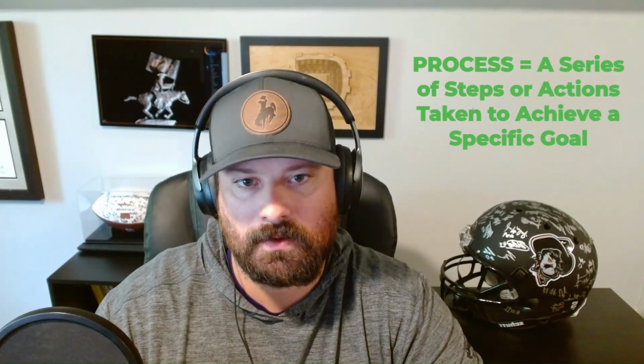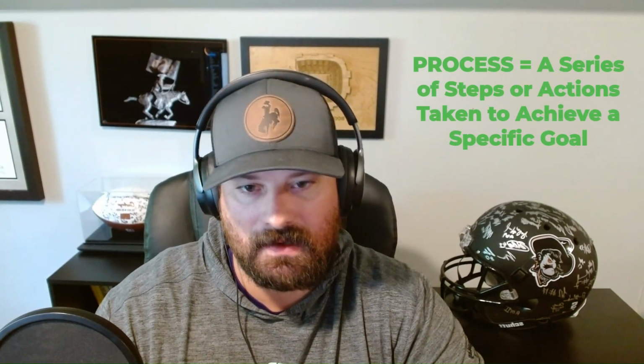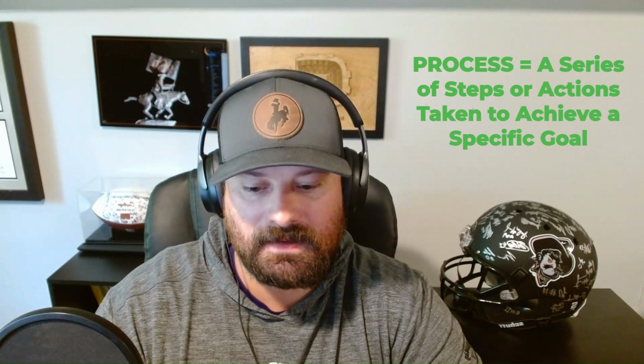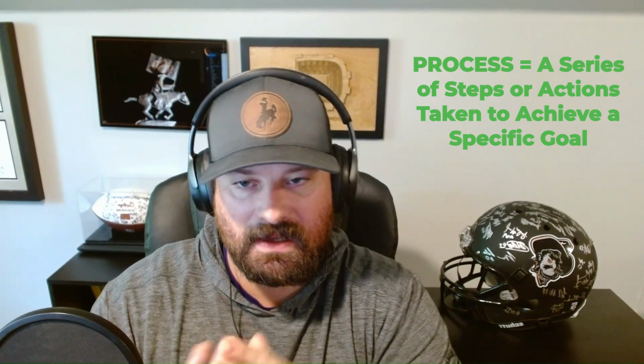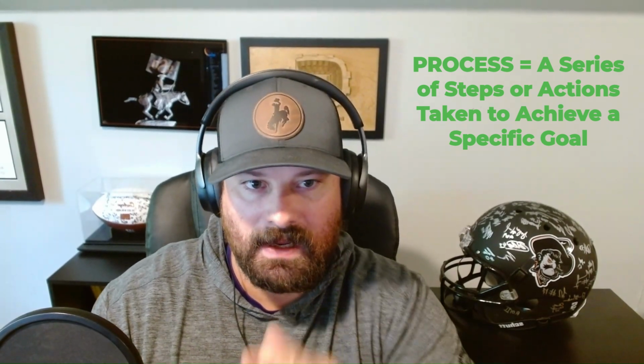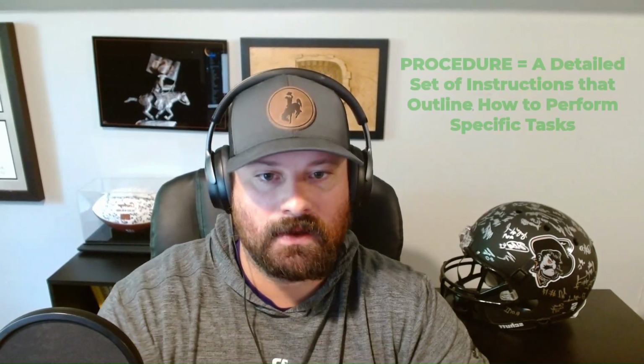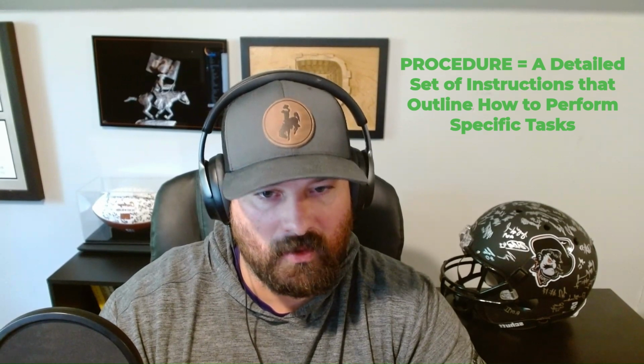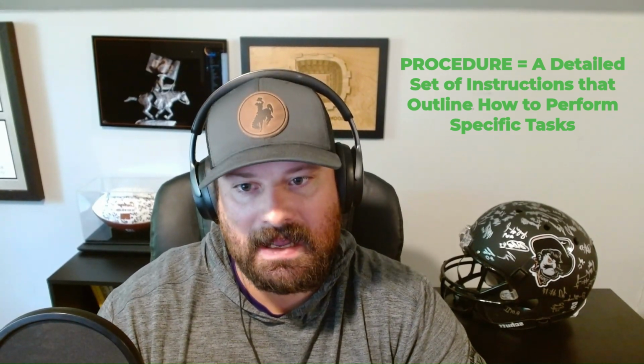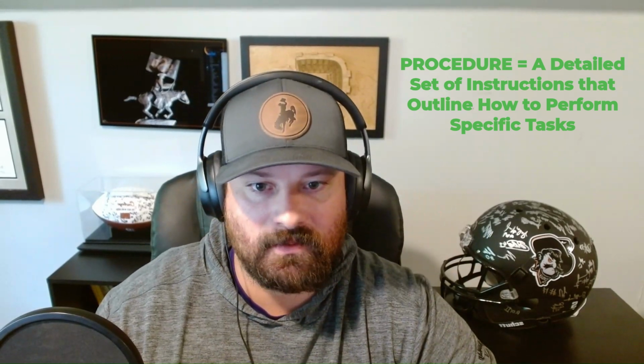Okay, let's start with definitions. So, what is a process versus what is a procedure? A process is a high level overview of a series of actions or steps taken to achieve a specific goal, meaning it is usually a linear thing where a series of actions or steps are taken in order to reach a certain endpoint, right? So processes are often broad, often linear, and they outline a flow of work or tasks that need to be created. A procedure, on the other hand, is a detailed, granular set of instructions that outlines how to perform a specific task within a process.